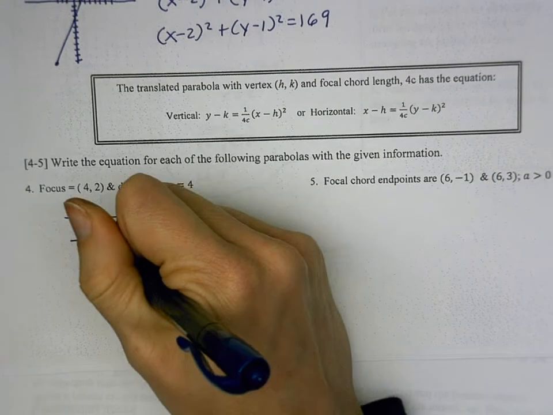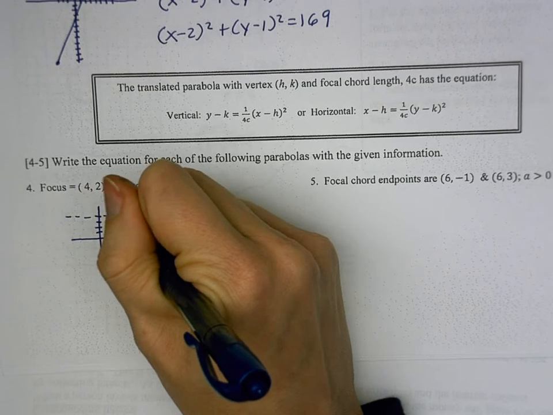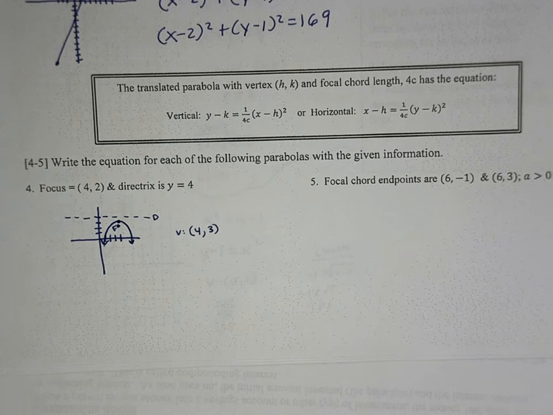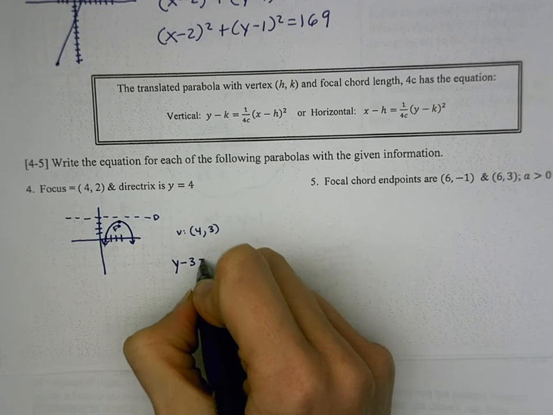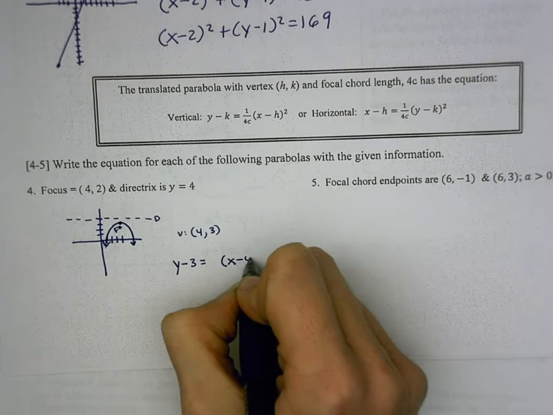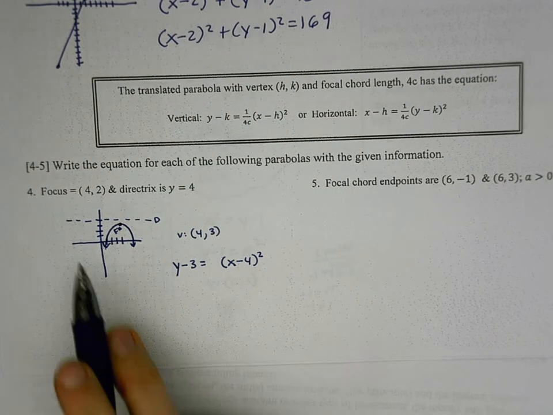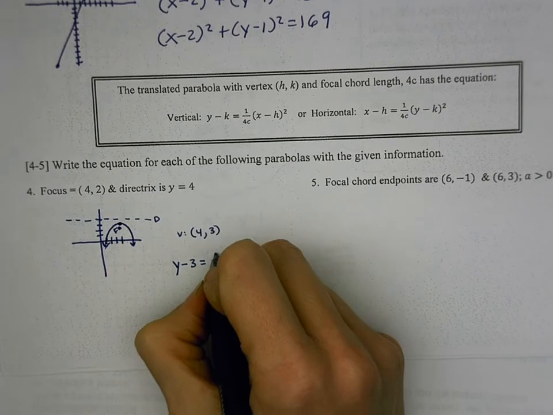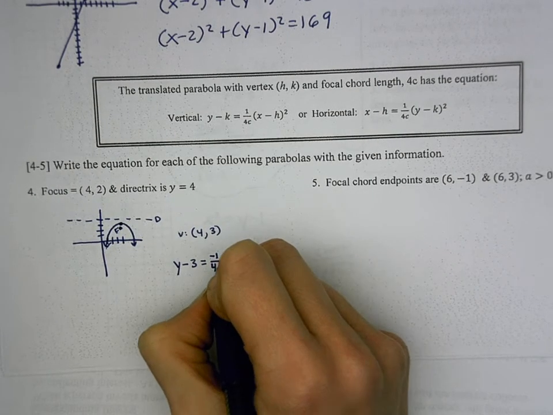And then my parabola would have to take some sort of shape like that one. So it doesn't pass through my directrix but contains my focus. And so this is a y equals parabola, so y minus 3 and x minus 4 squared. And my a is a negative a because this parabola faces downwards. So whatever my 1 over 4c is, it's going to be negative.